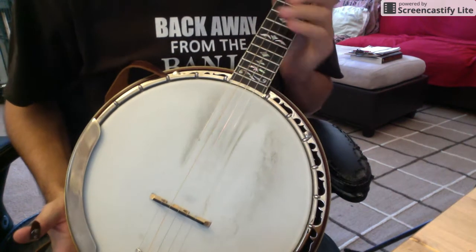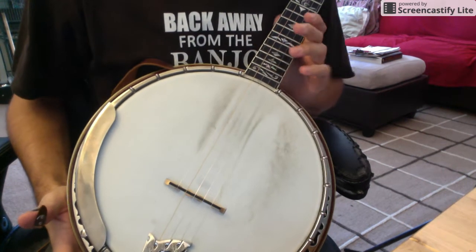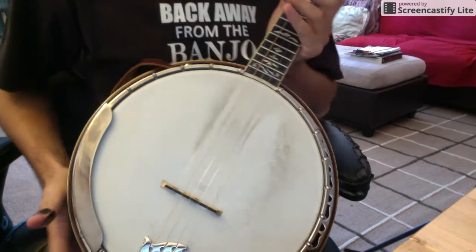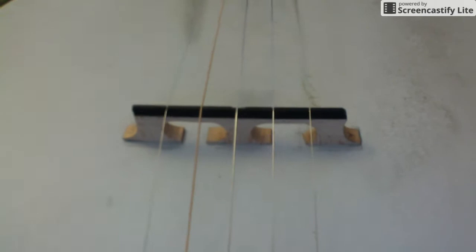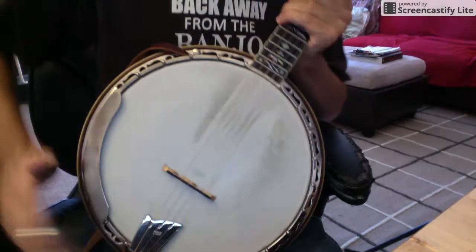Cohesion obviously holds this thing together, so we're not going to talk too much about that. Cohesion is usually a property that relates to liquids. Brittleness is a little boring, but this wooden piece at the end is called the bridge, and sometimes that can shatter if you don't replace it.